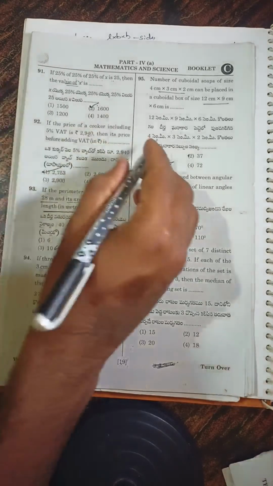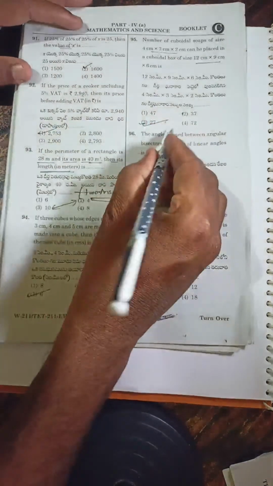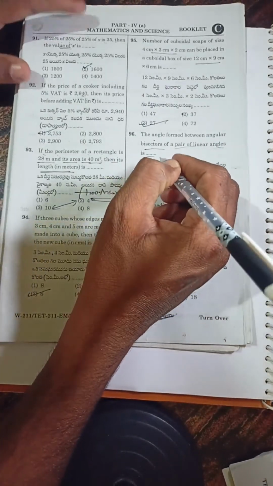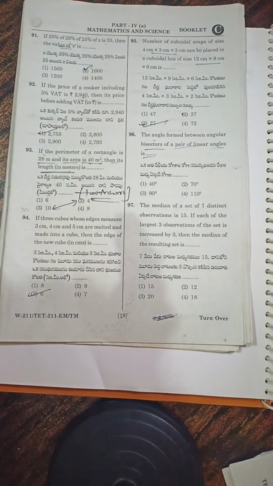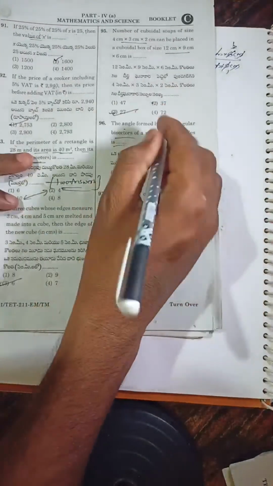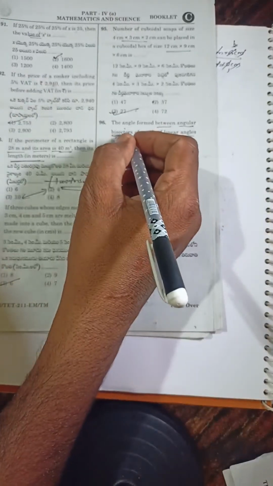Now in total, how many soaps are we getting? You are getting 27 soaps that will be fitted in that one. Next, the angle formed between the angular bisectors of a pair of linear pair is... Yes, of course it is 90 degrees. Sum of two angles in a linear pair, see, it is asking about the angular bisectors.